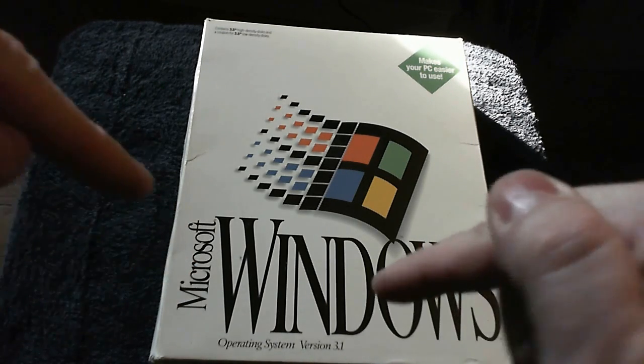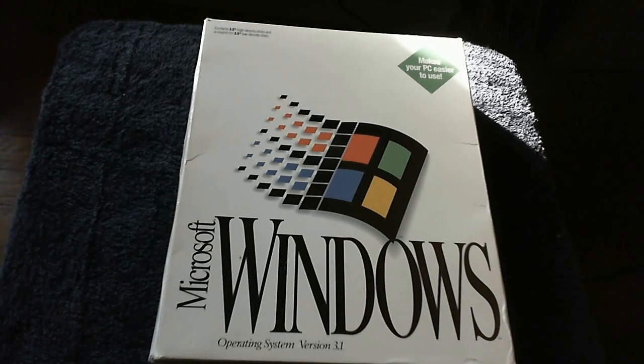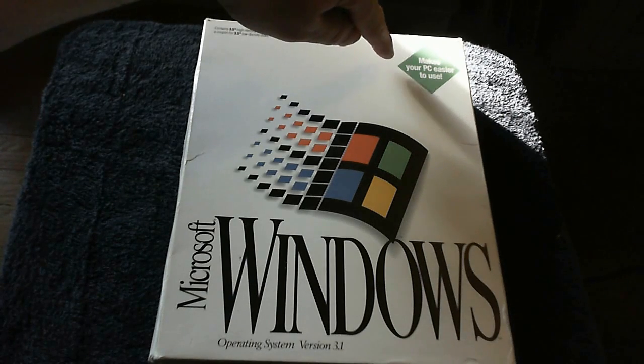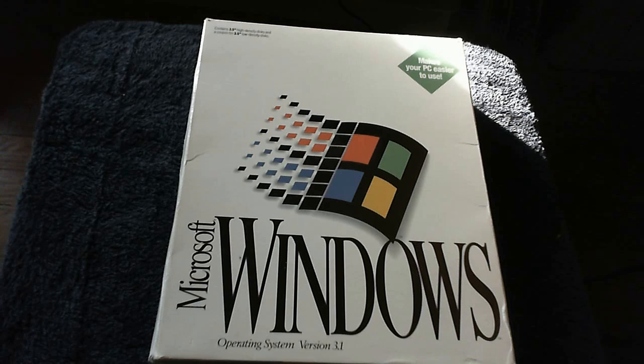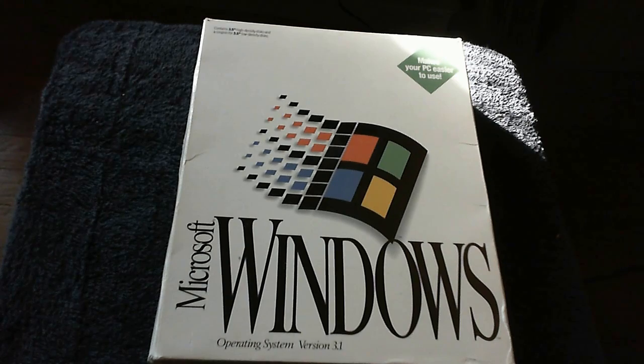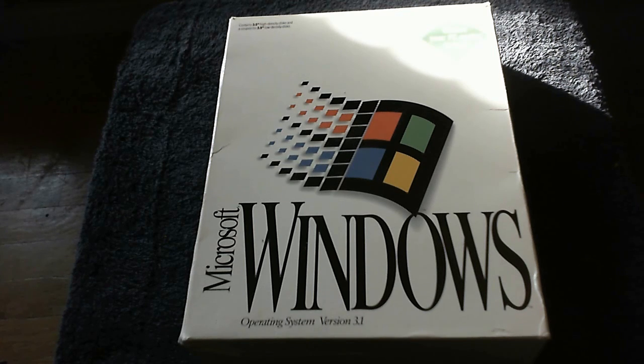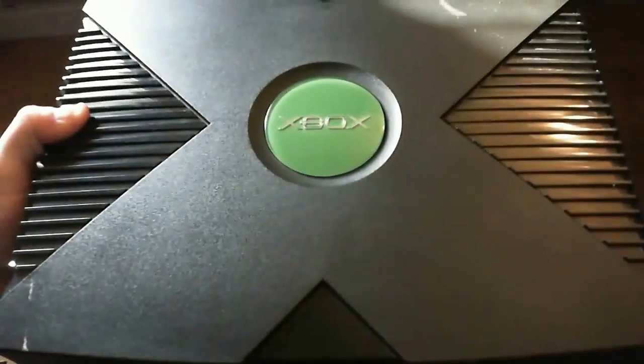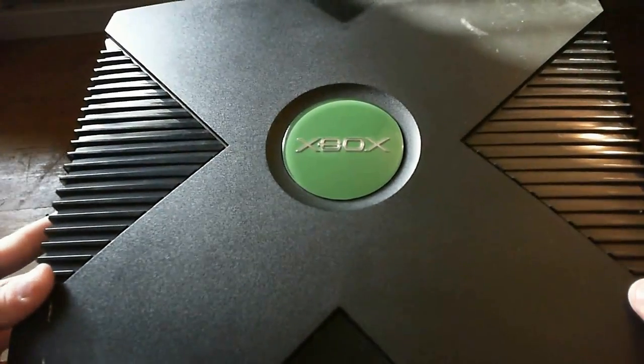This is actually operating system version 3.1 for the PC, and you can see on the box here it says makes your PC easier to use. So, why am I mentioning Windows in this video? Why am I mentioning Microsoft in this video? Because it was an operating system that was the engine for a new game system that was to define the new millennium. And that, my friends, is the original Xbox system.